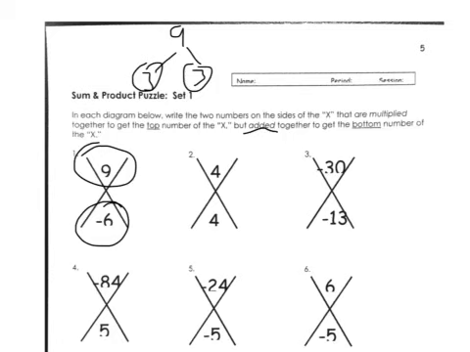So I say, okay, 3 and 3 are my factors for 9 if I multiply. How can I use this to get to negative 6? Well, 3 and 3 are both positive numbers, but what would happen if I made one negative? 3 plus negative 3 equals 0. That doesn't work. Well, let me try the other one. Negative 3 plus negative 3 equals negative 6. Okay, that works.